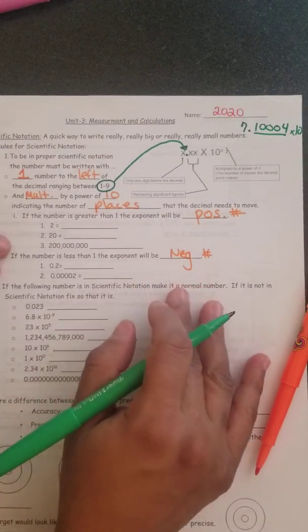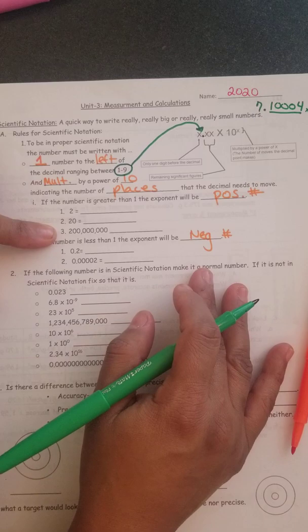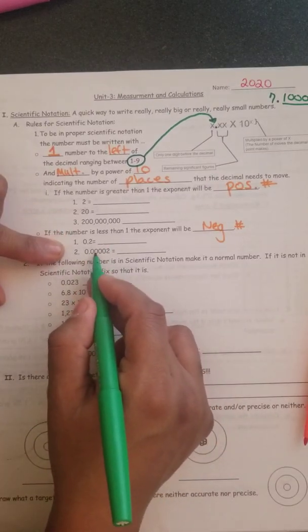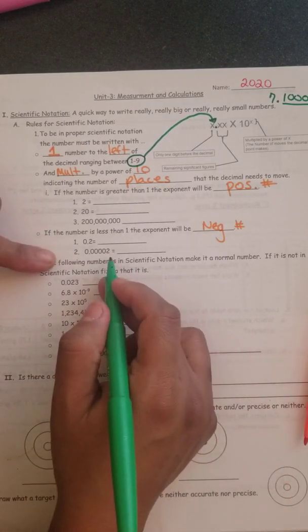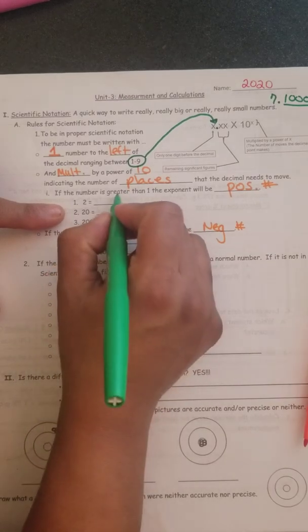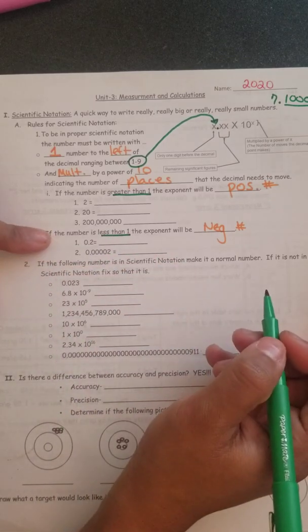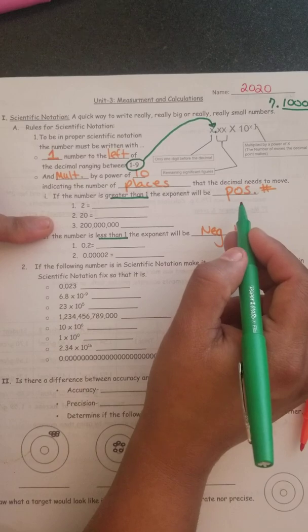So here are a couple of practice problems right here. 2, 20, and this huge number, right? 0.2, 0.000002. It's a very, very small number. So those are examples of numbers that are greater than 1. And here are examples of less than 1. So if it's greater than 1, like these three examples, then we're going to have a positive exponent.